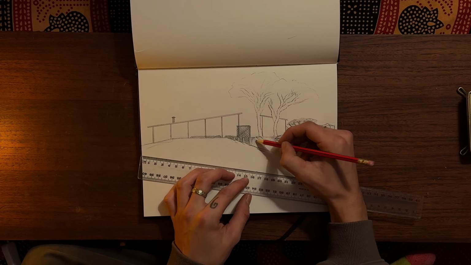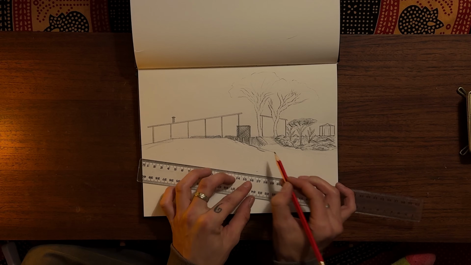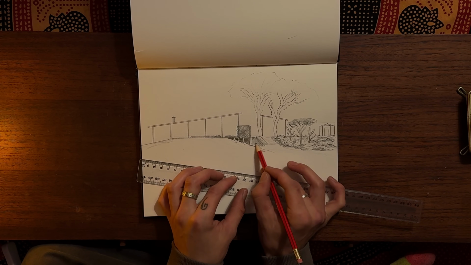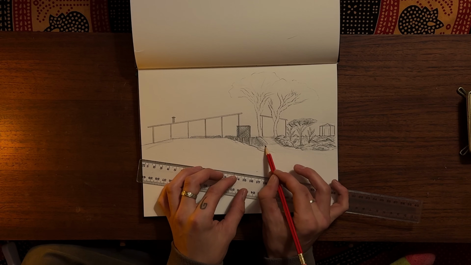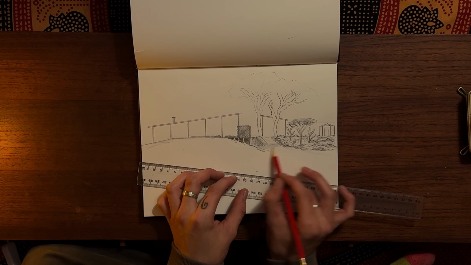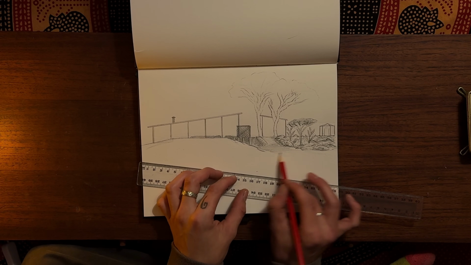I'm just doing a little bit of shading just to give some depth to the field here. I want this all to look pretty smooth because this is the grassland.